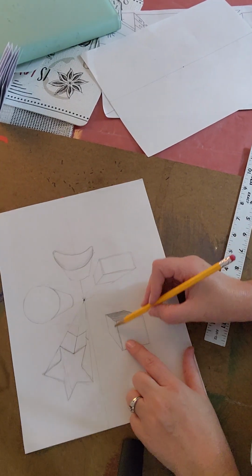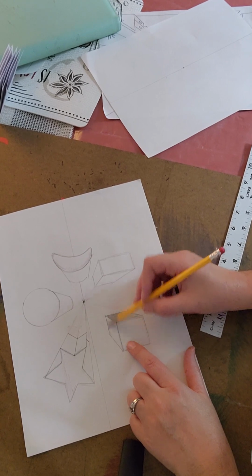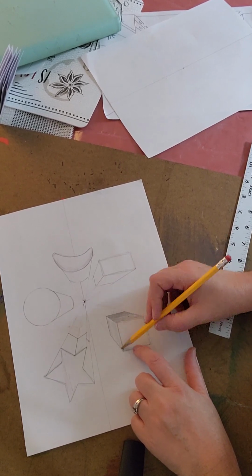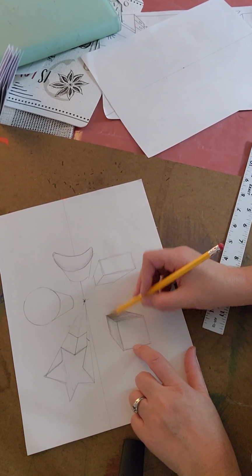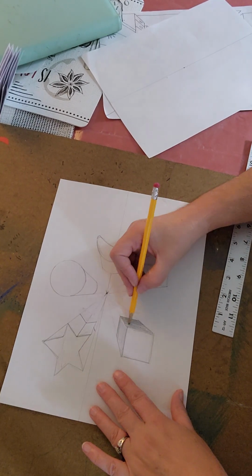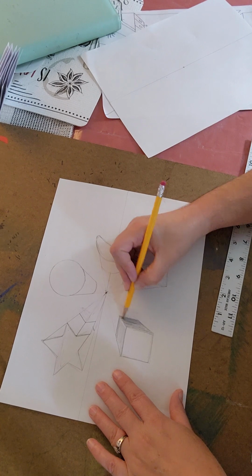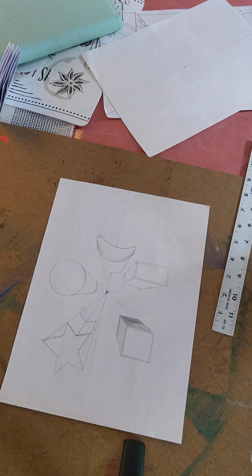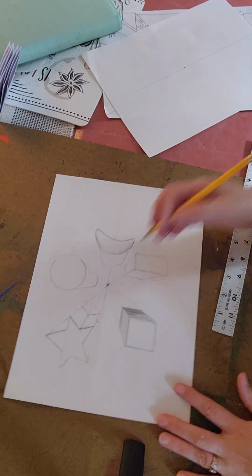So now I'm going to do the top. I'm going to do it a little bit lighter. But again, I'm putting a little bit of a darker value the farthest away, and then as I come up, it's a little bit lighter. This side of the square, I'm going to do a little bit darker. I'm going to do that to all of my shapes.